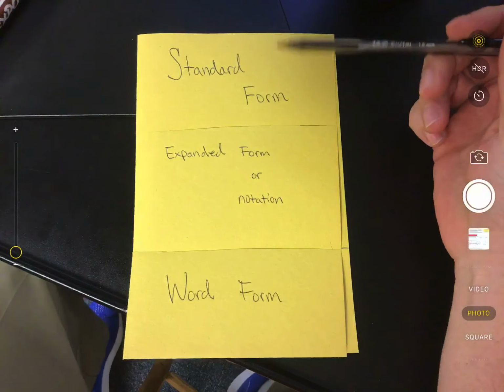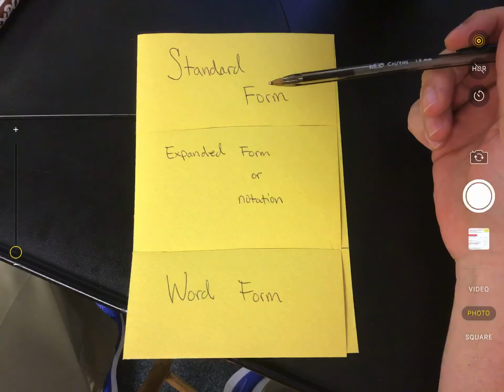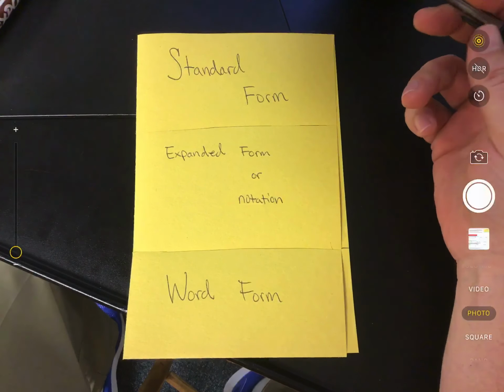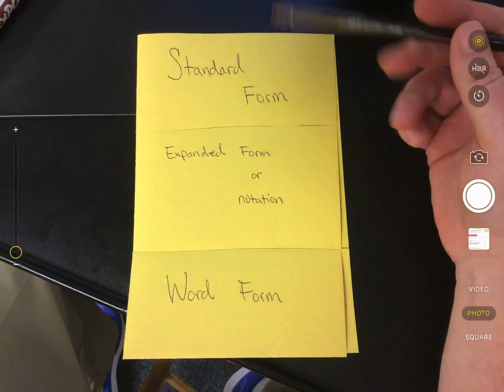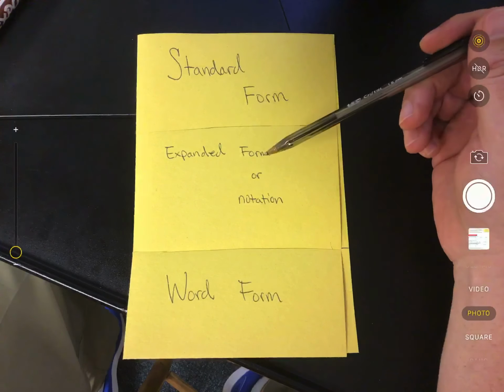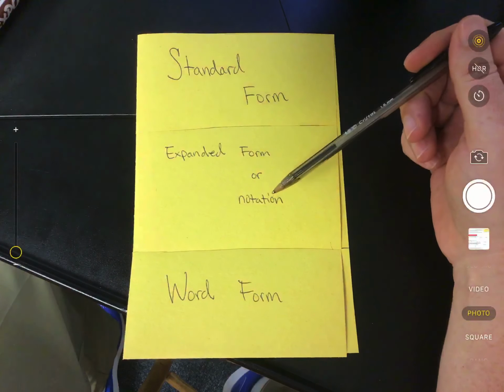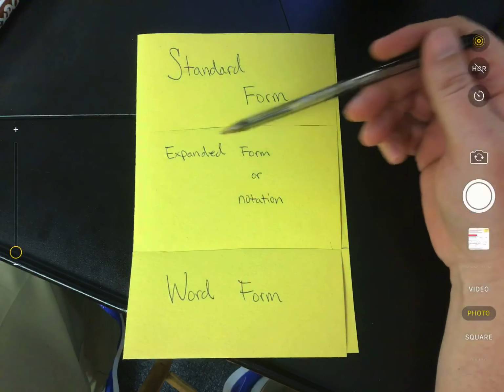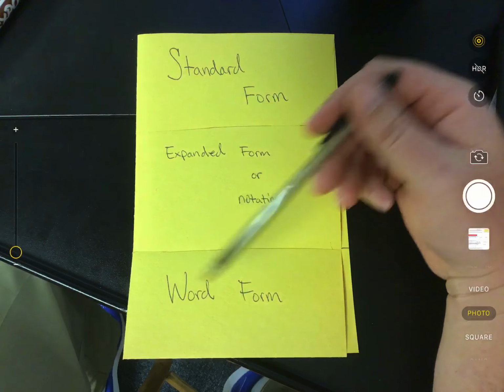So these are forms that you need to know. These are ways, these could pop up on assignments or pop up on a test question. So you need to know your vocabulary here. You have three. You have one called the standard form. You have one called expanded form or notation. They could be either expanded form or expanded notation. Or you have word form.